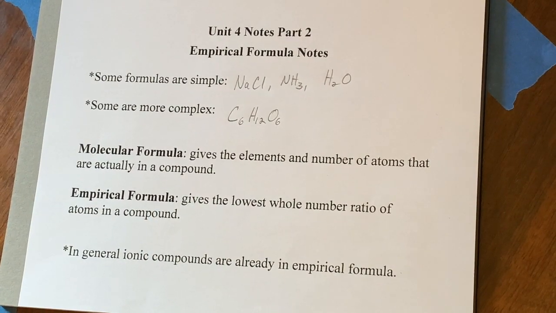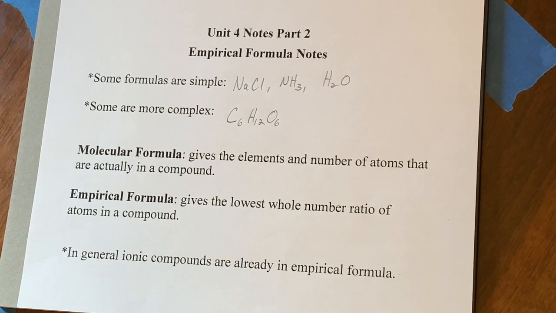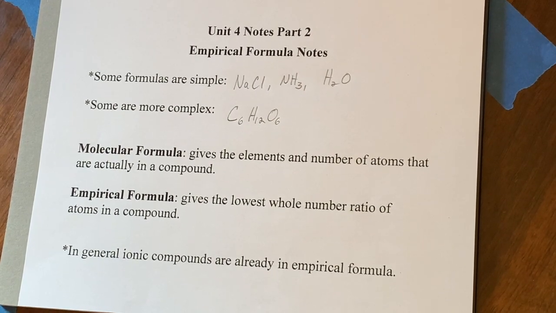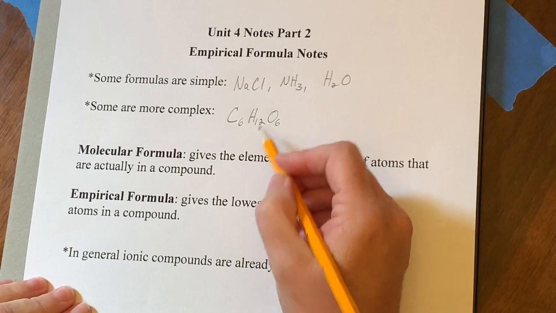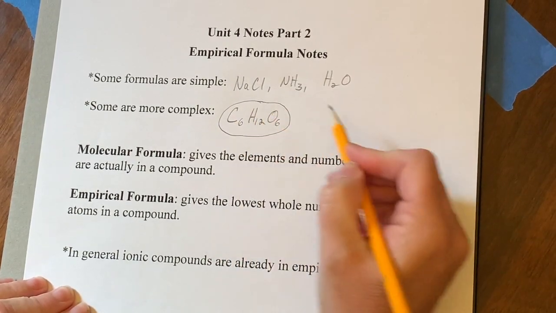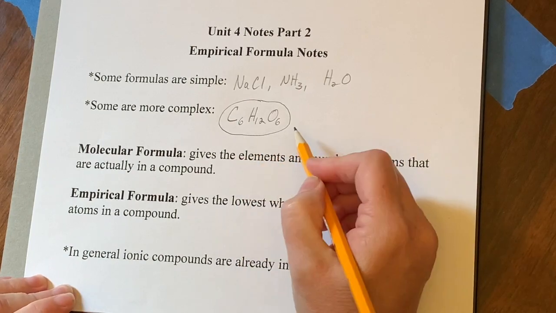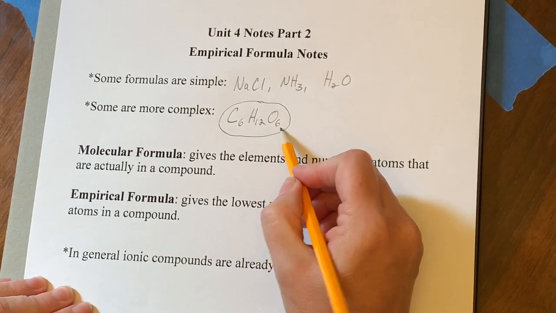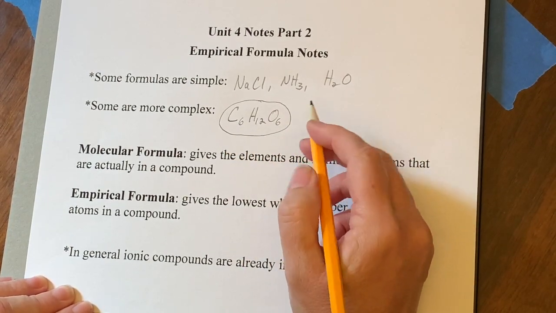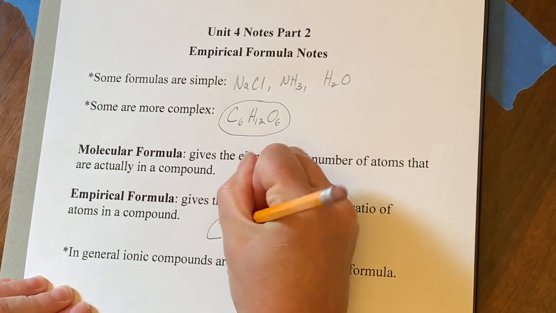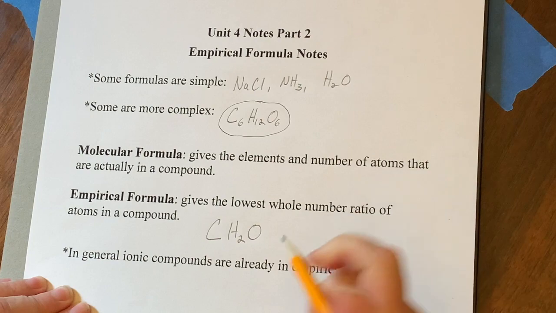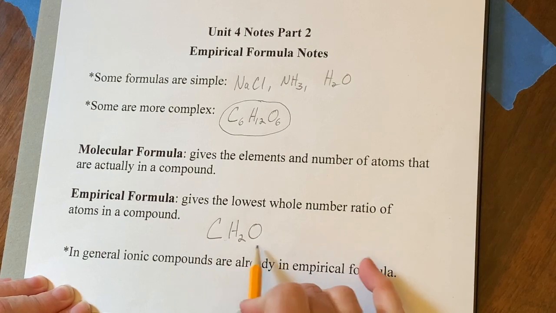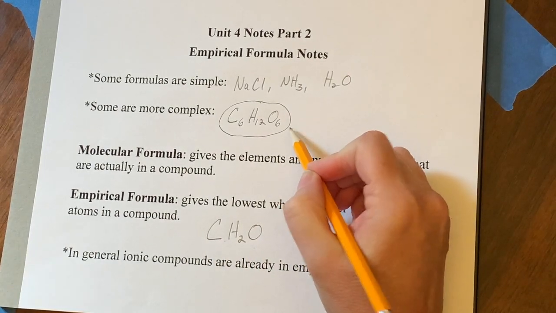Empirical formulas give you information, but not quite as much information as a molecular formula. An empirical formula gives you the lowest whole number ratio of atoms in a compound. So let's look at glucose, C6H12O6. That's the actual molecule. For the smallest whole number ratio, what's the largest number that goes into 6, 12, and 6? That's 6. So I'm going to divide all of these by 6, and that gives me CH2O. That is the empirical formula for glucose. It gives you the ratio of the atoms, but not the exact number of atoms.